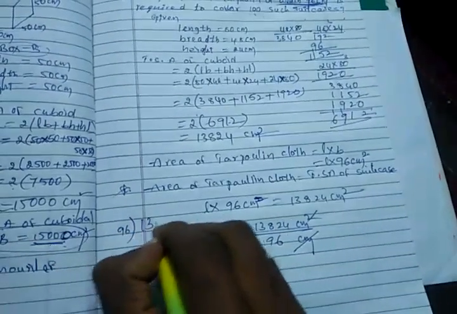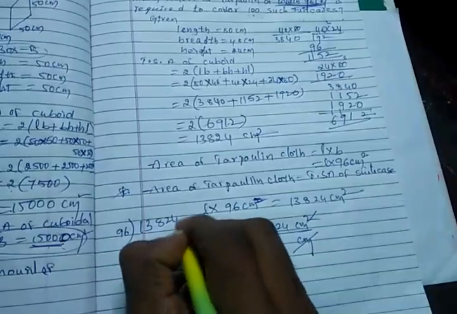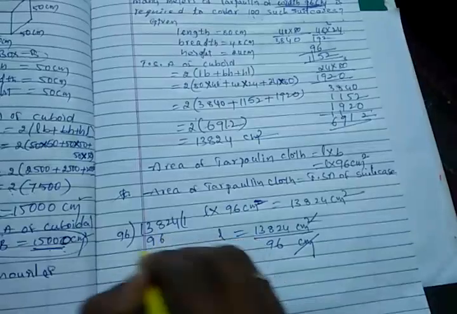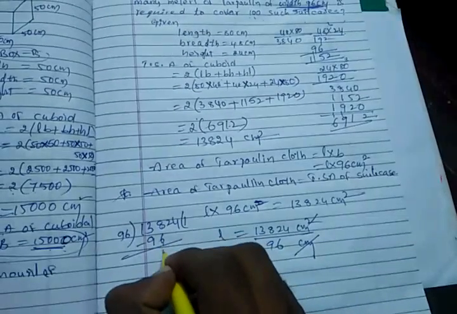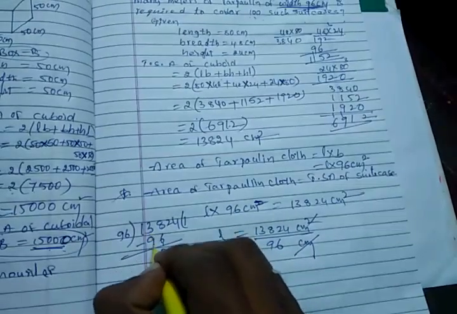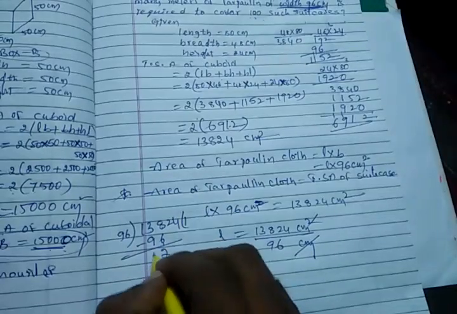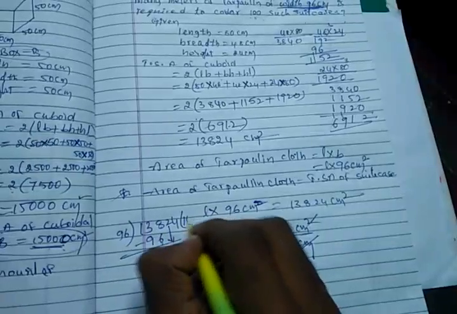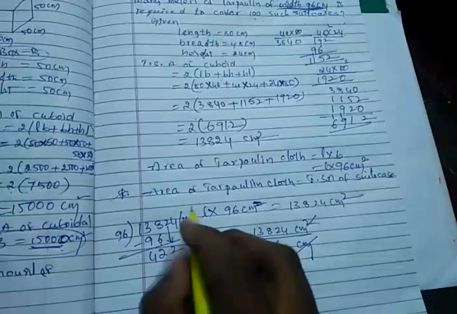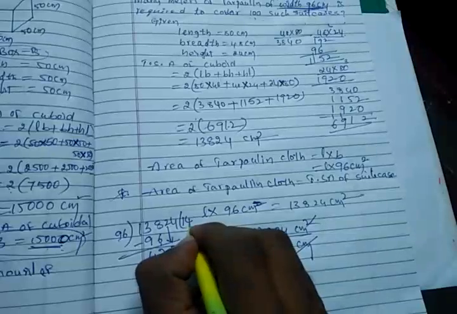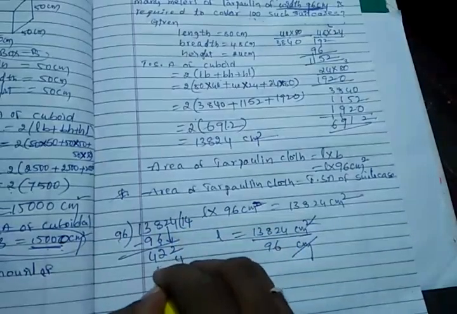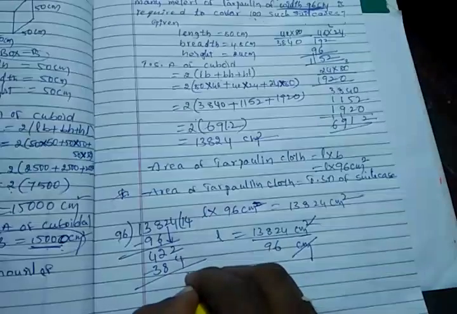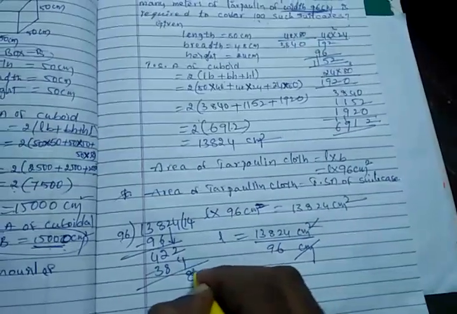96 into 13,824. 96 ones are 96. So 8 minus 6 is 2. 13 minus 9 is 4. Then 2. So 96 fours are 4 sixes are 24. 4 nines are 36, 2, 38. So again you get 12 minus 4 is 8.